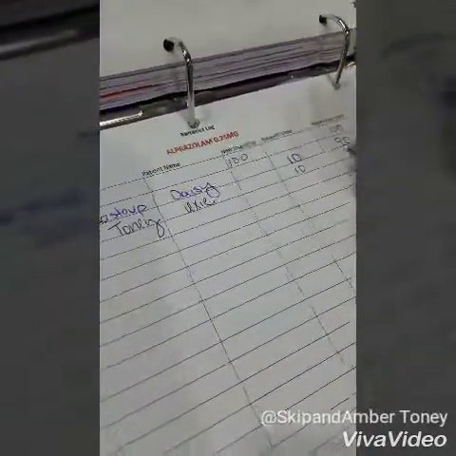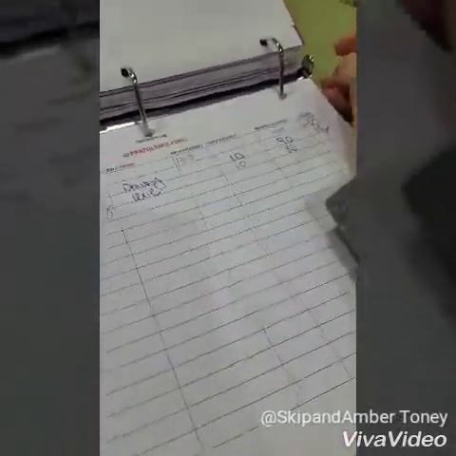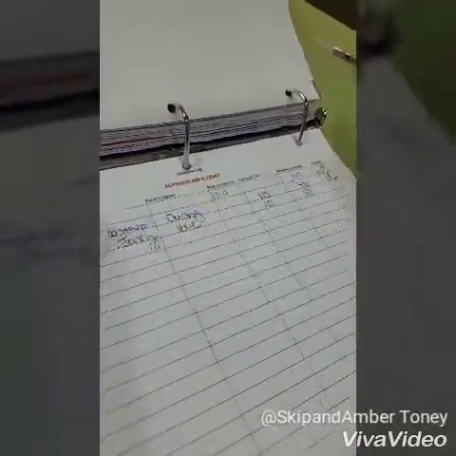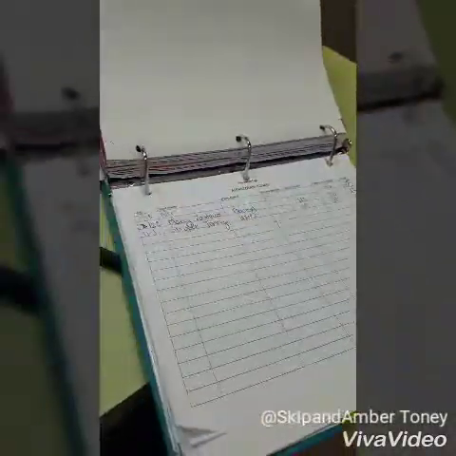which is 90. We need to make sure this is accurate because we do periodic counts of our controlled drugs, and they really need to match, or else we can get in a lot of trouble. Then we put our initials, whoever filled the prescription.